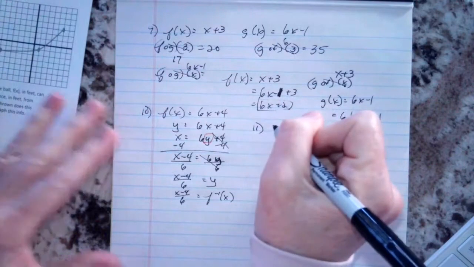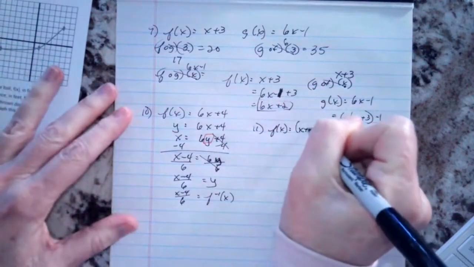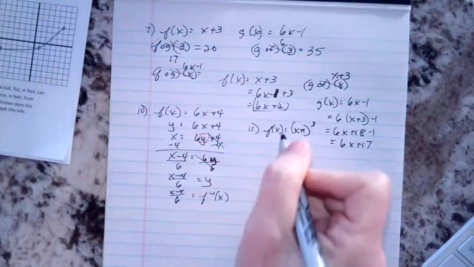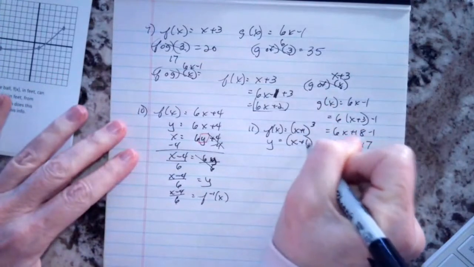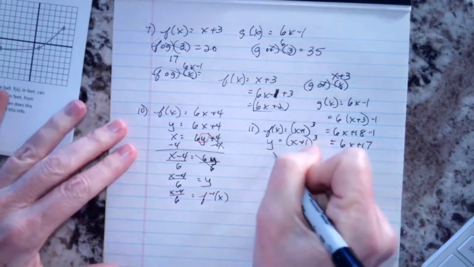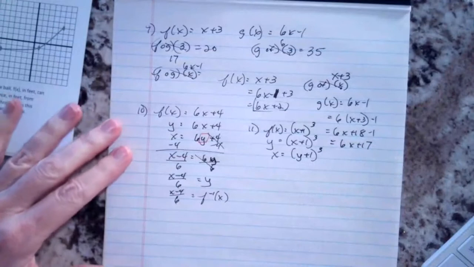Let's do number 11, same game. F of x equals x plus 1 to the 3rd power. First thing you do is call this y, get it in terms of x and y. Second step, swap them out. We're doing the inverse. X equals y plus 1 to the 3rd power.